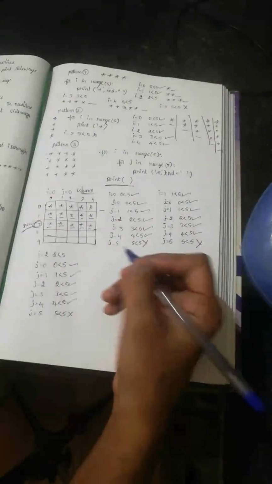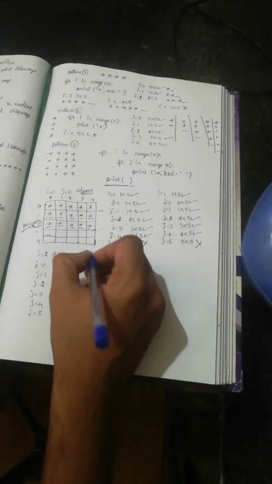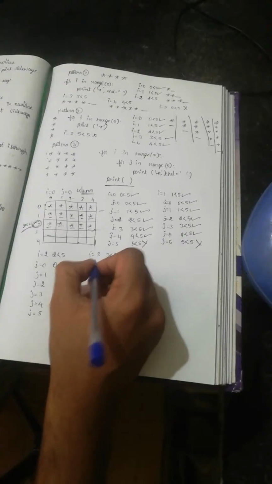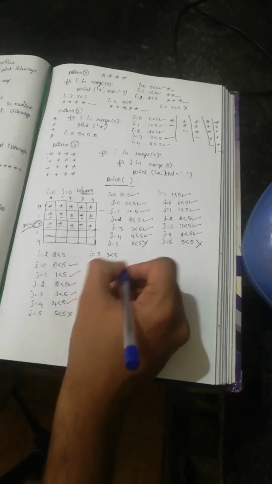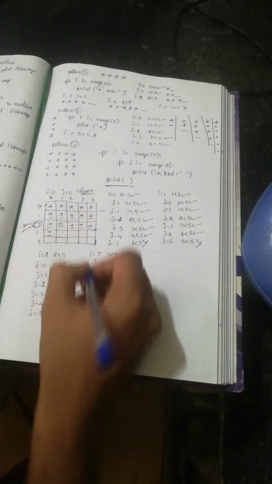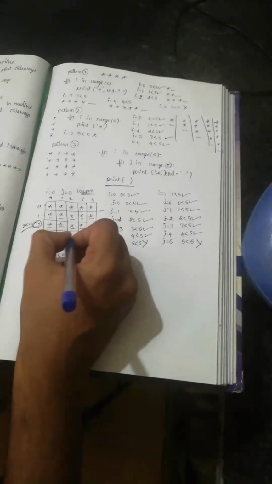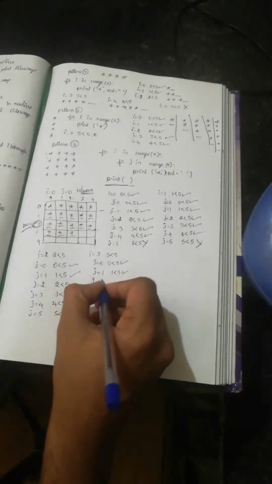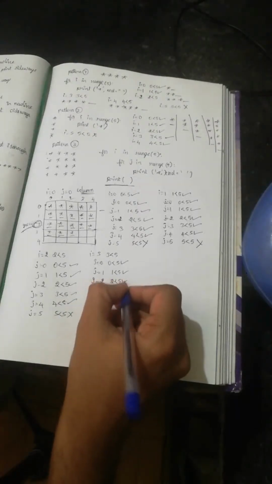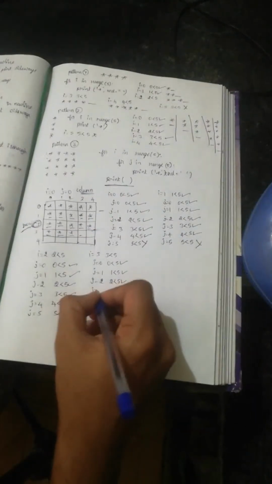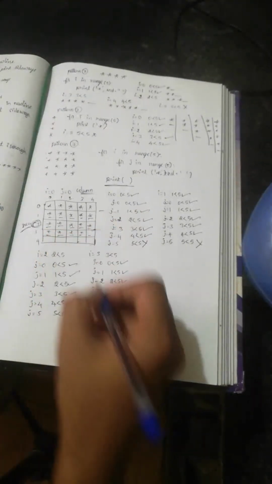Next what? We are going to increment the outer loop, which is i equal to 3, 3 less than 5. Now j equal to 0, 0 less than 5, condition true. It's going to print the star, move the cursor. j equal to 1, 1 less than 5, print the star, move the cursor. j equal to 2, 2 less than 5, print the star and move the cursor. j equal to 3, 3 less than 5, condition true, print the star, move the cursor.